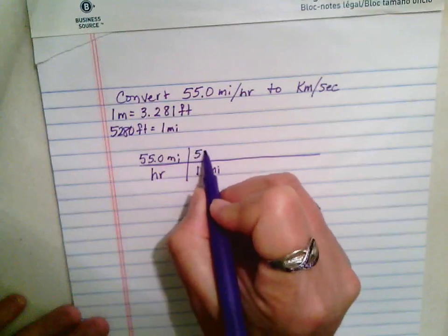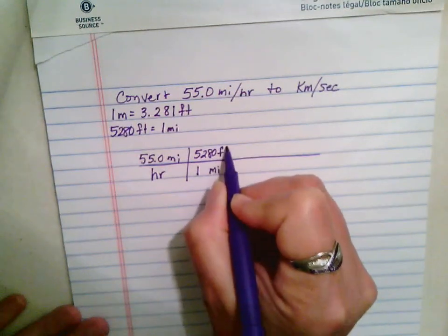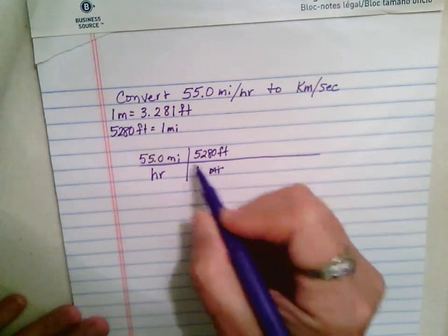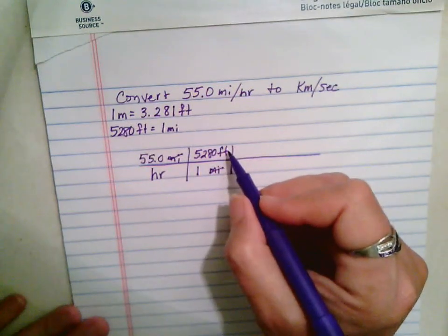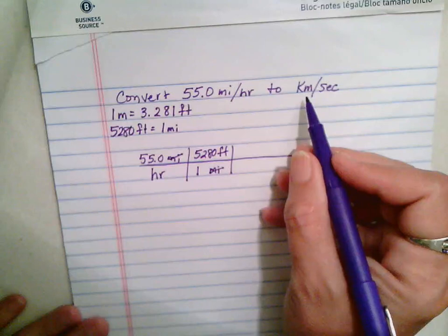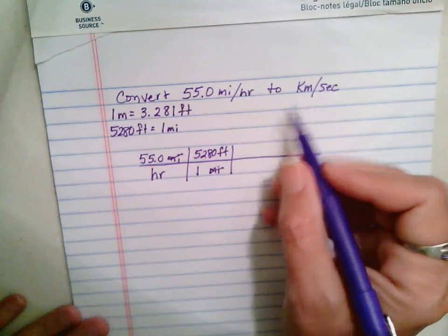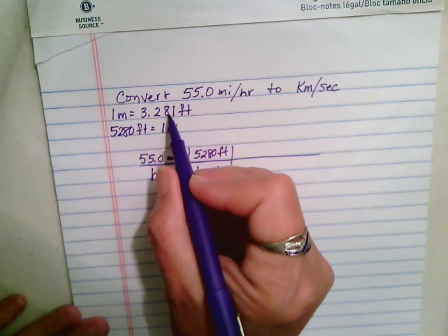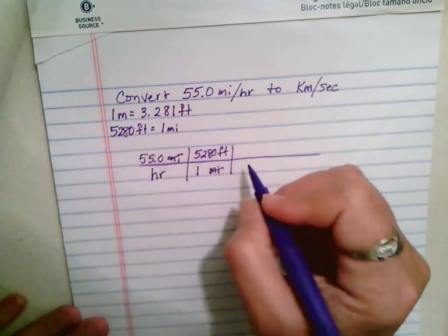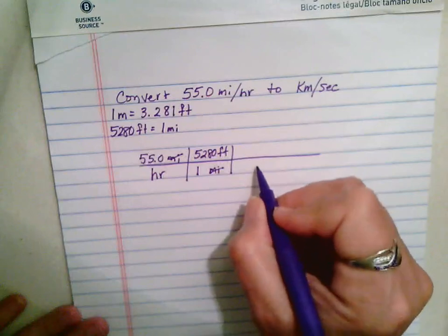I put 5,280 feet up here, and that makes miles cancel with miles. But I don't want feet. I want to get to kilometers, but I have here that there's 3.281 feet in 1 meter. So feet's here, so feet has to go down here.